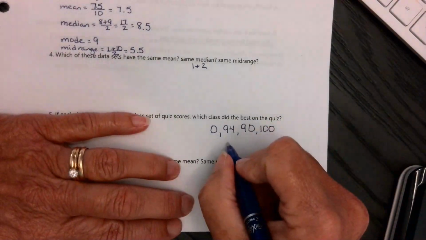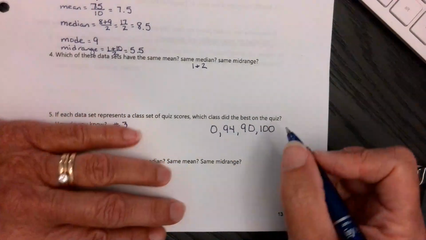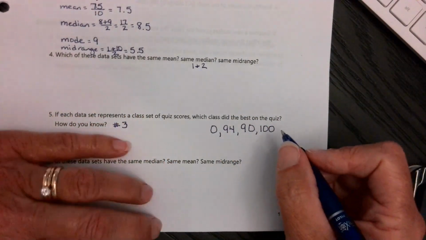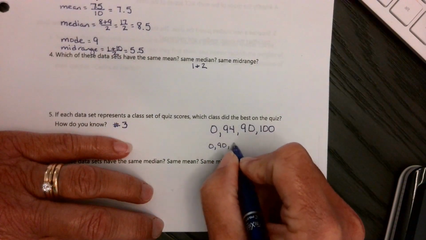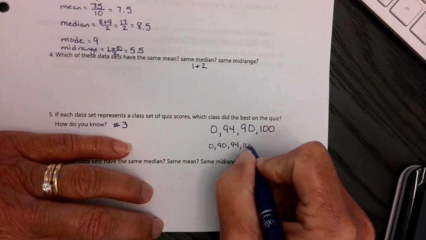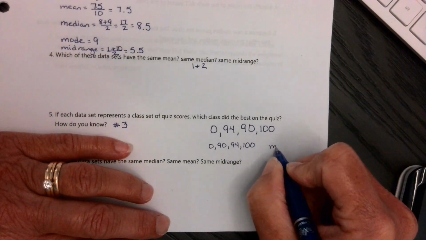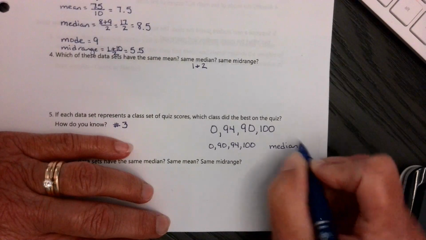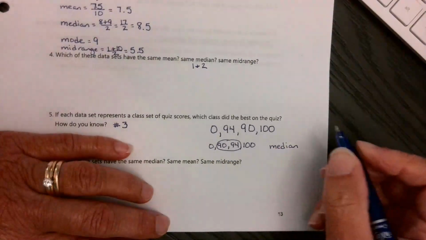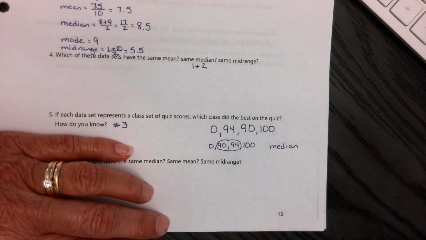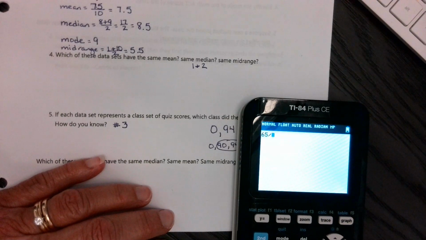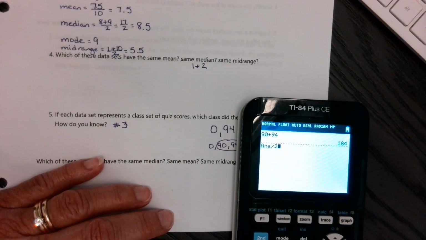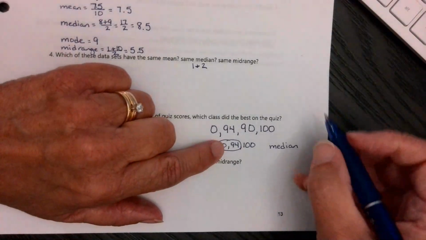So here, if you were to do the median, you would first put them in order: 0, 90, 94, and 100. For the median, we have 2 middle numbers, so you would average them. You'd take 90 plus 94 and divide it by 2, and you'll get 92, because that's the number that falls in the middle.